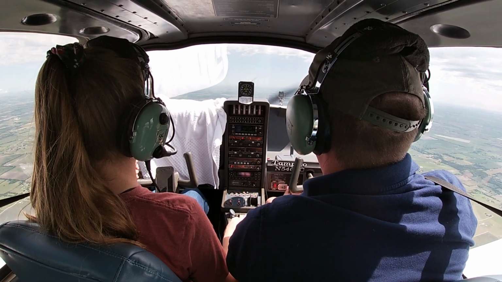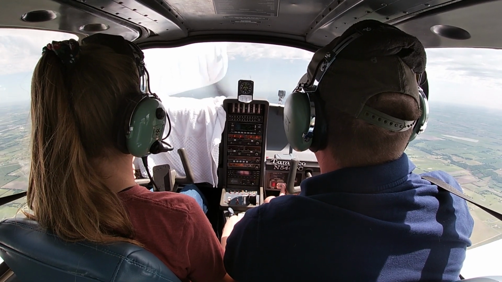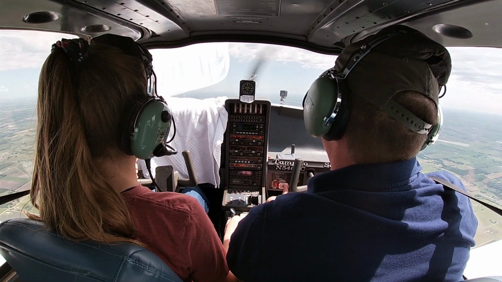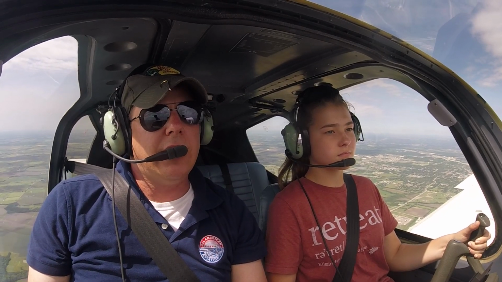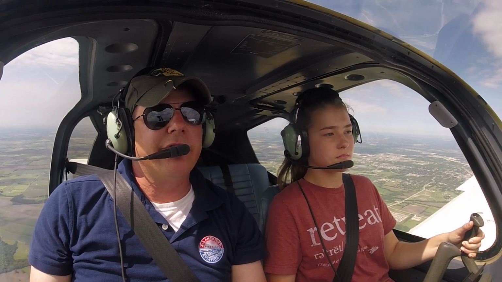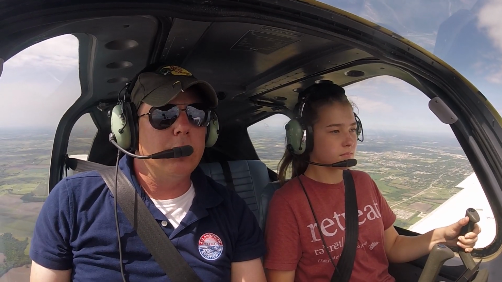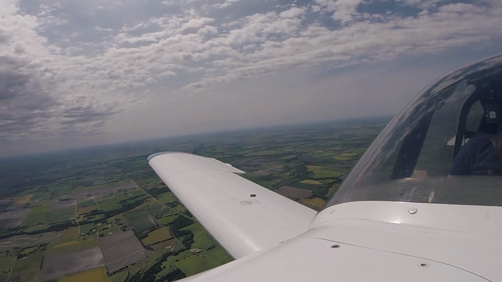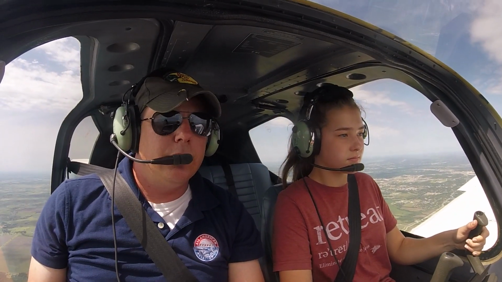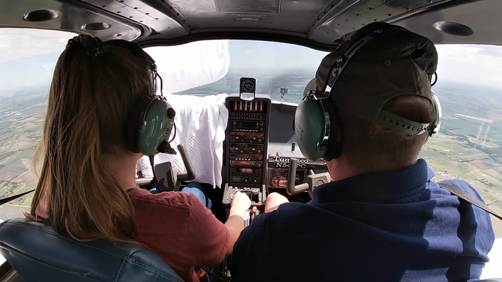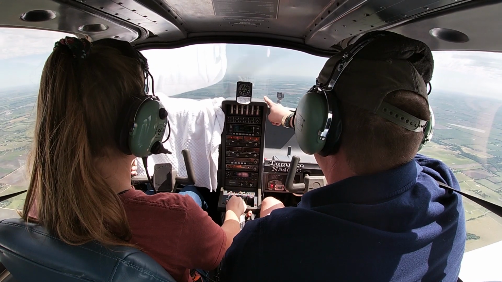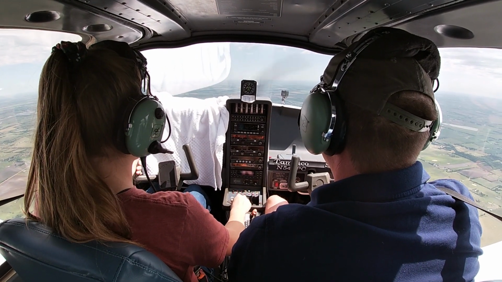And so, pitching back, let me know when you feel the controls become degraded or mushy. Okay, that pitch attitude looks uncomfortable. There's the horn, right? Bring it back. There, I felt it. Okay, recover. Power in. All right, step on the right rudder because of the P factor. See the yaw string? There we go.